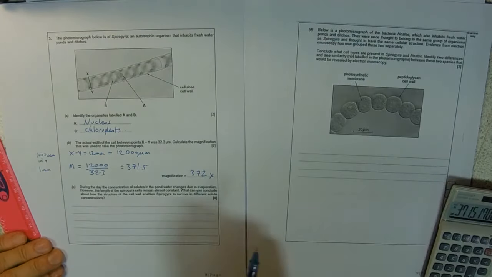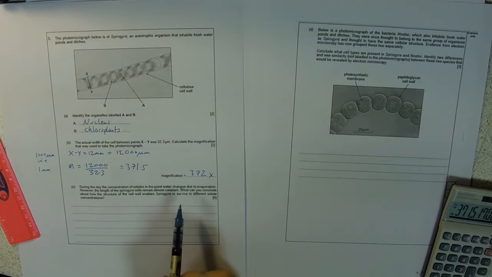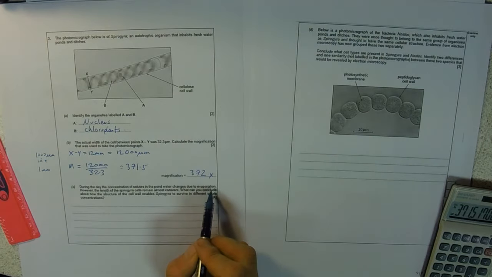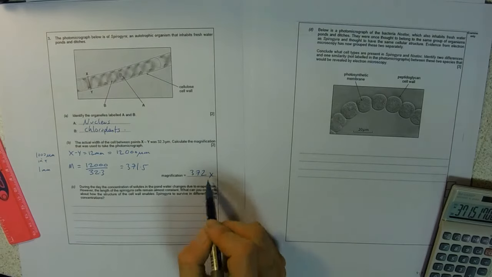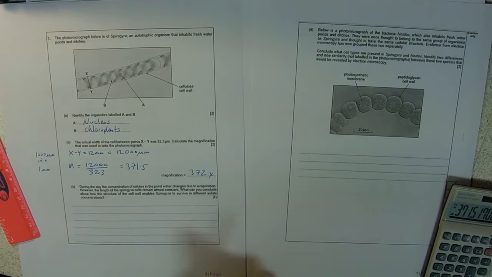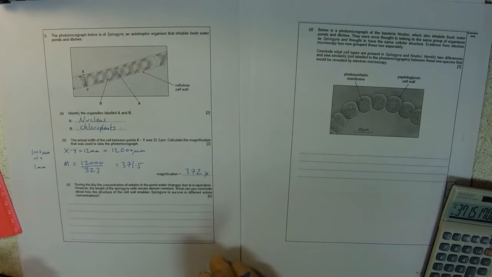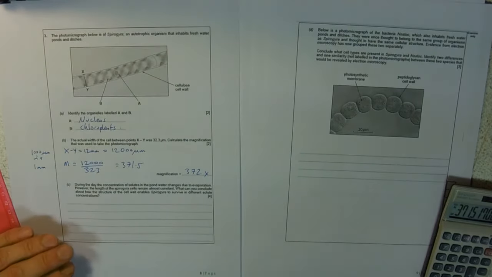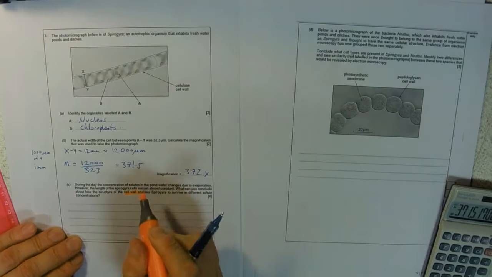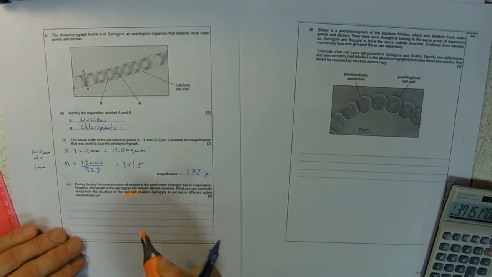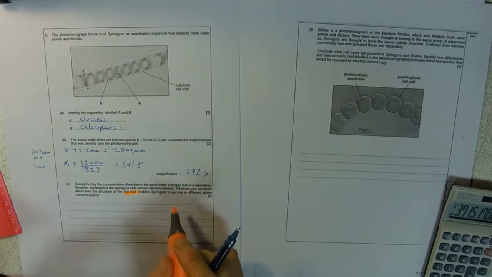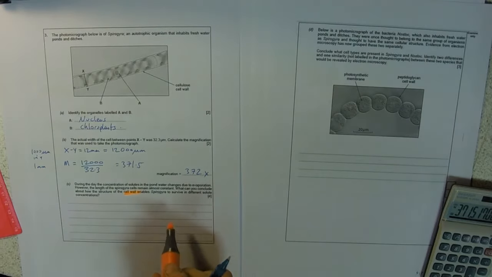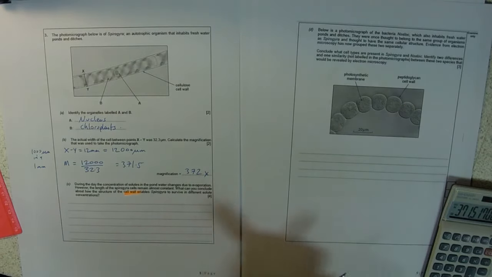During the day, the concentration of solutes in the ponds changes due to evaporation, so water evaporates off but leaves the salts and things like that. However, the length remains almost constant. What can you conclude about the structure? And it gives you a clue here. Cell wall. Okay, so the structure of the cell wall to survive in different concentrations. 4 marks.